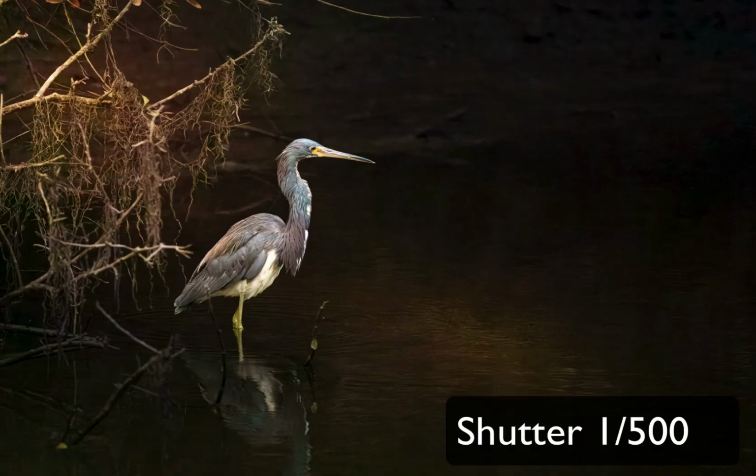So if you're shooting static animals and we don't have to worry about having a fast shutter speed to freeze the action, make sure you're on that monopod, make sure you're on that tripod, use those slower shutter speeds, 1/500, 1/250. You may be able to go down to 1/100, depending on how still the animal is being. So those are the first 3 settings.